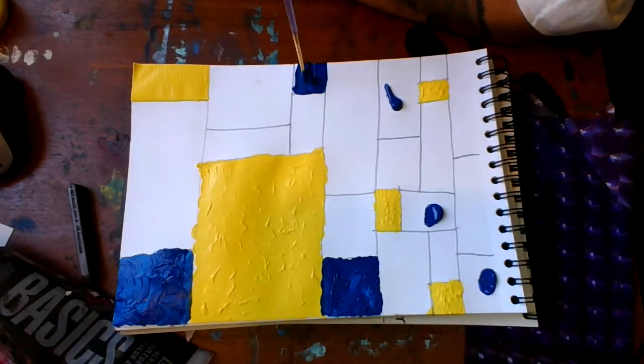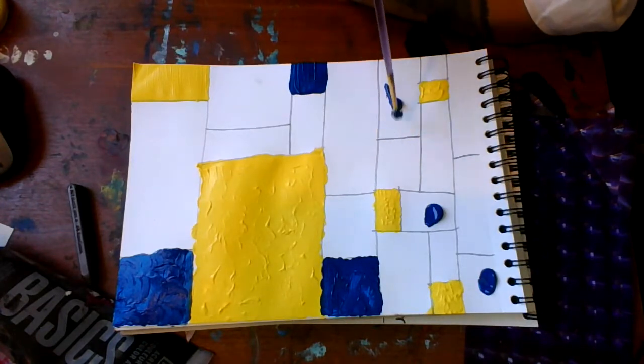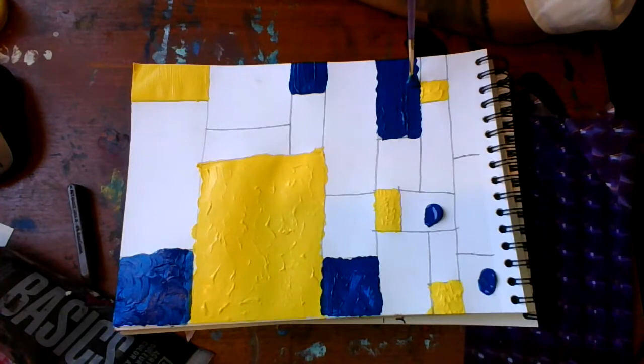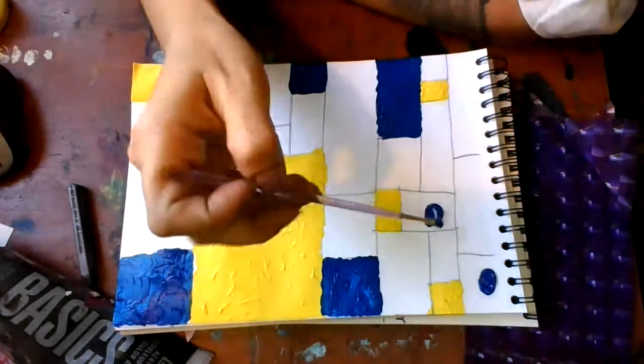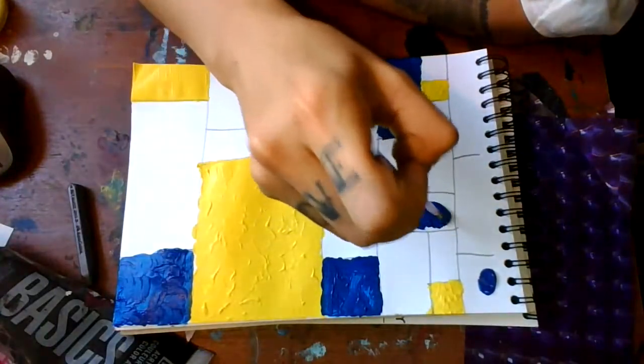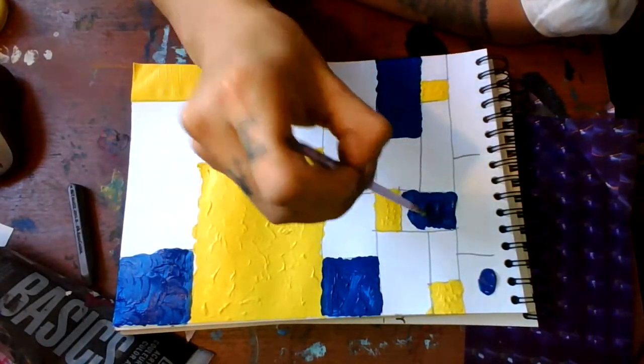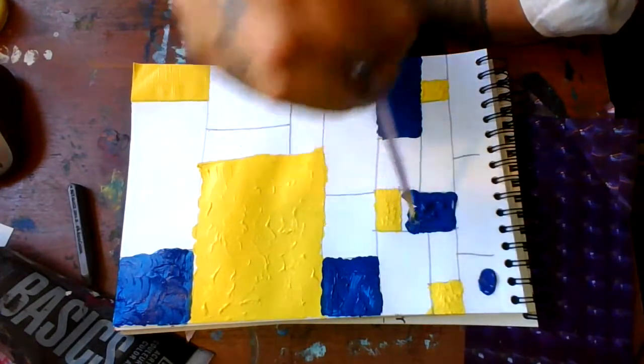So in my opinion, you can just leave the texture there, and it will give more variety also. It's going to be the same blue, but if you leave different textures, it will give more variety to the appearance of each of the blue sections.